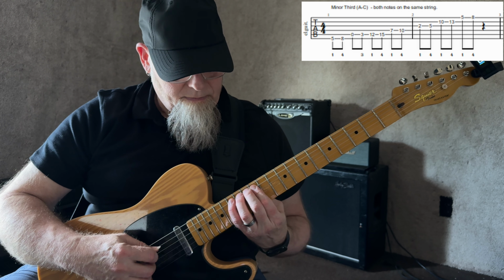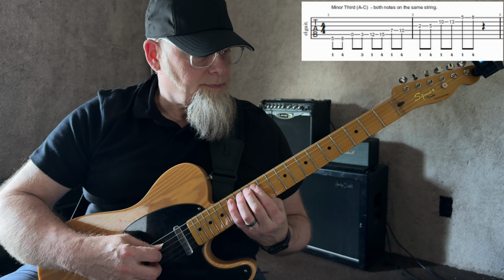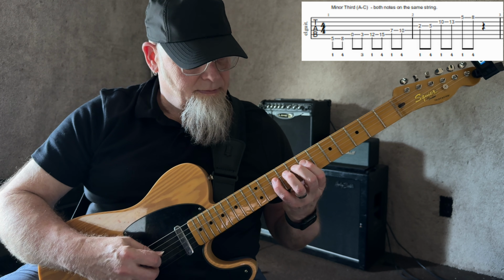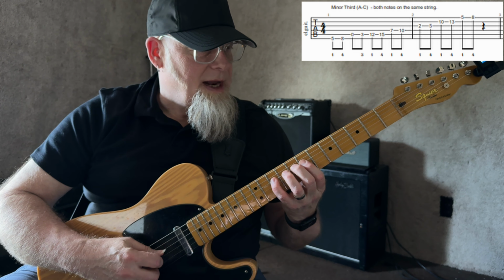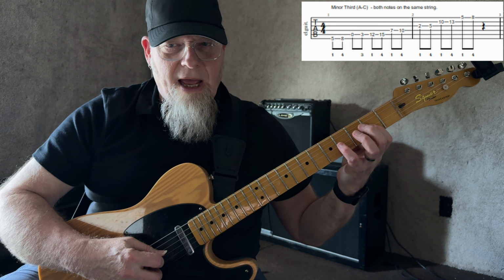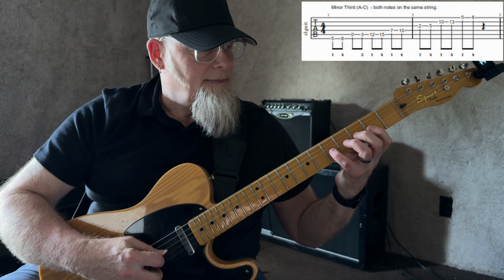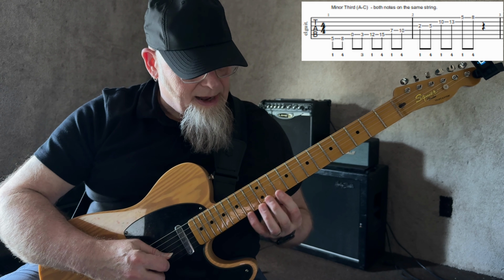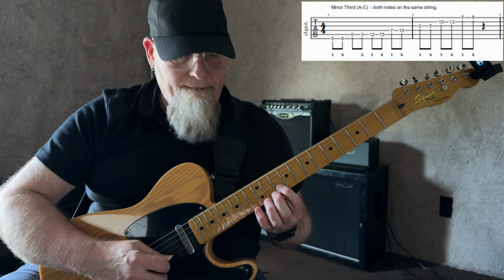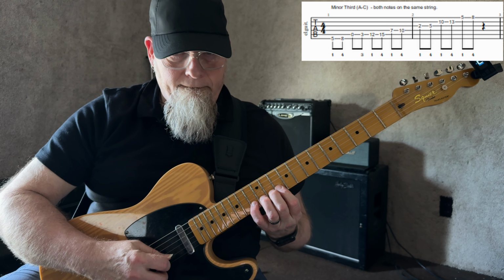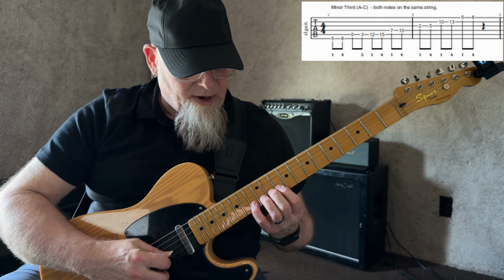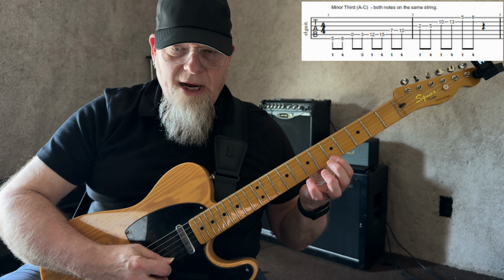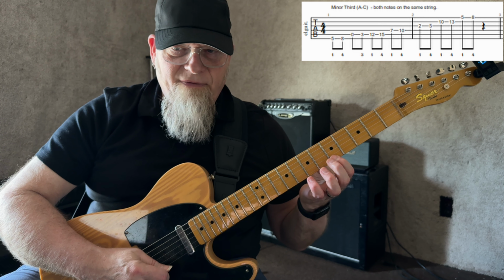A, C. Go to the next string, fret 7. A, C. Go to the next string, fret 2. A, C. 1 finger per fret. Go to the next string, bump it up, and we'll go to 10. So again, I'm just putting 1 finger per fret, and I play my 1st finger, my 4th finger. Then on the last string, which is string 1, I play 5.